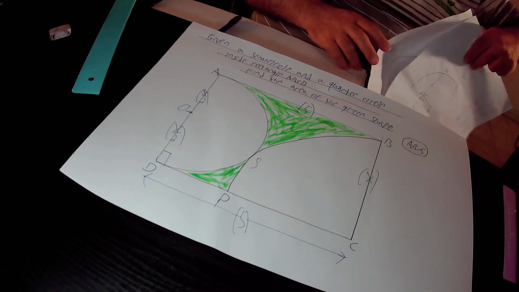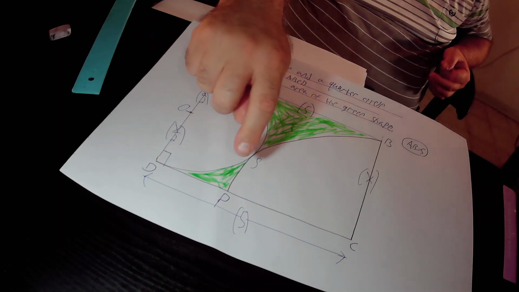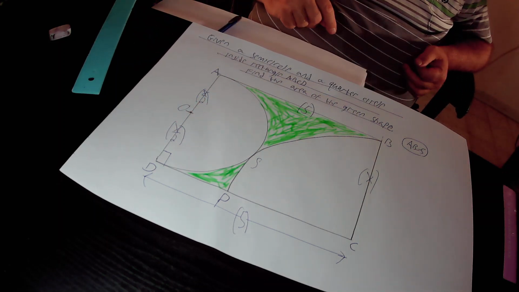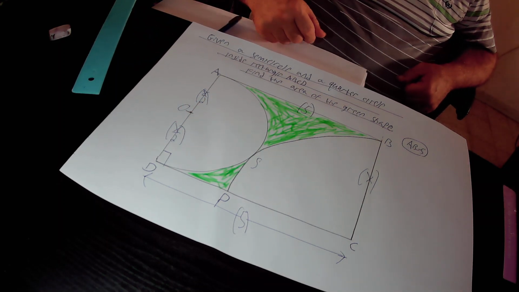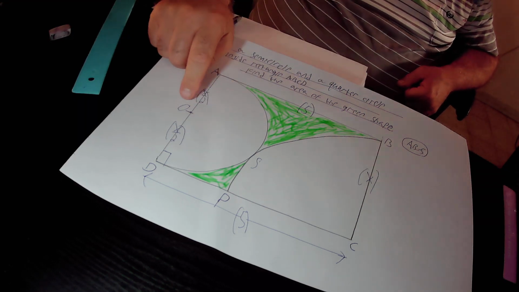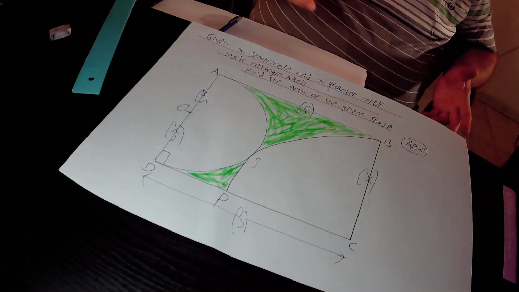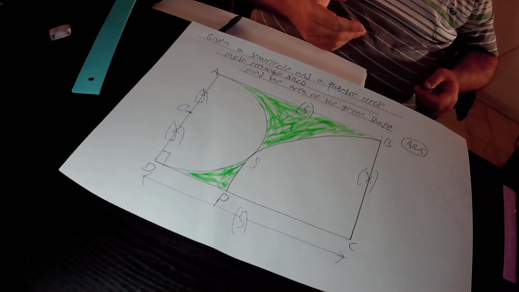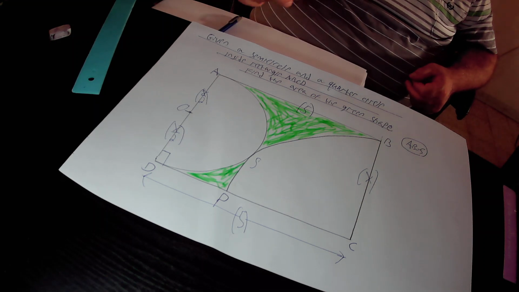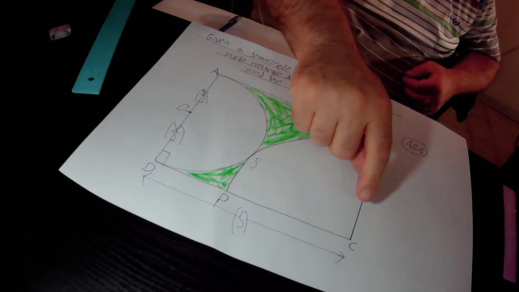Why? Because in our drawing, we have an external arch between the semicircle and the quarter circle. The center of this semicircle is at point O. The center of this quarter circle is at point C. The straight line that connects the centers together is of course the straight line OC.